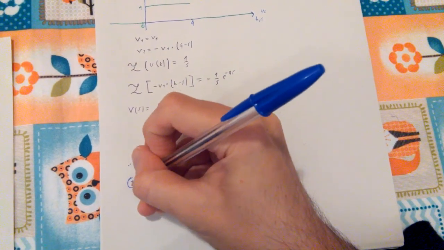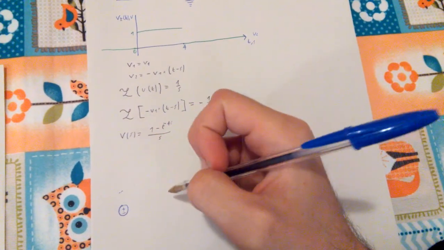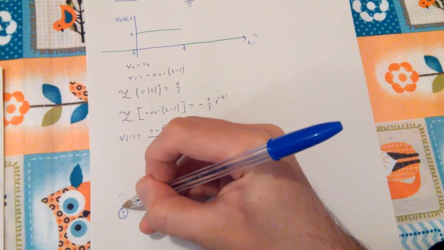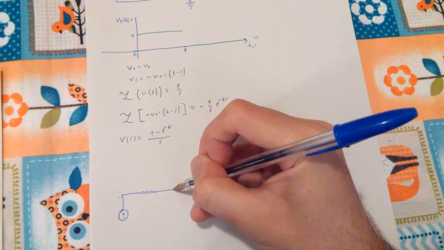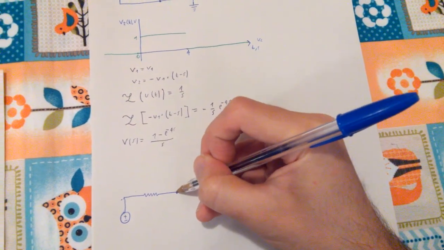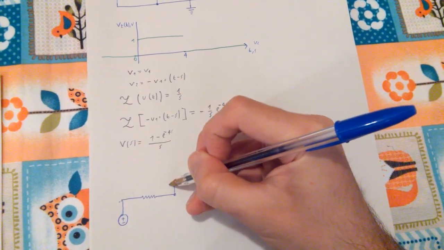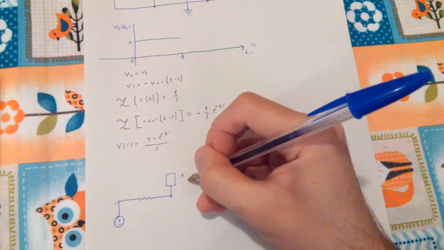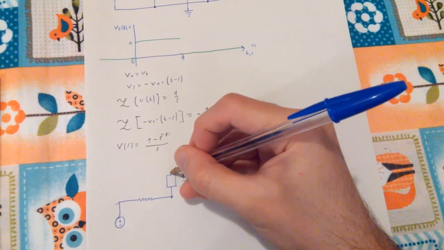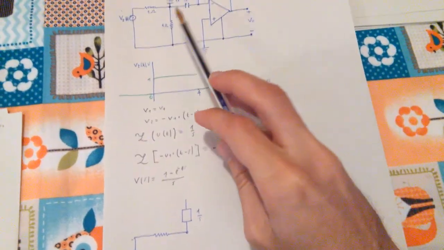The new circuit will still have the power source, of course. This one will still be my resistance, and this will still be my node. And here I'm going to swap this capacitor with an impedance of the value 1 over s, because it's discharged.